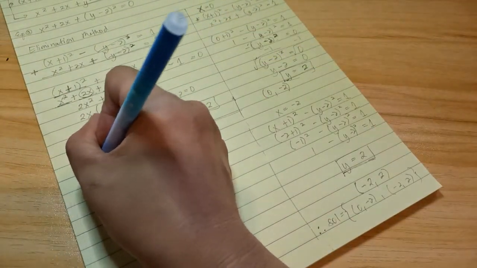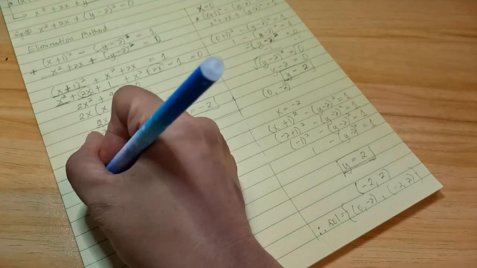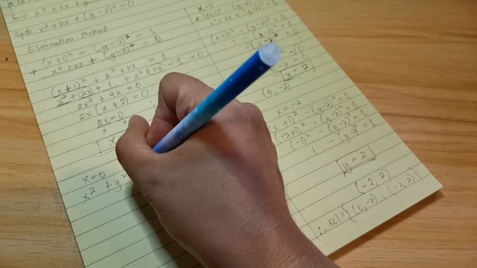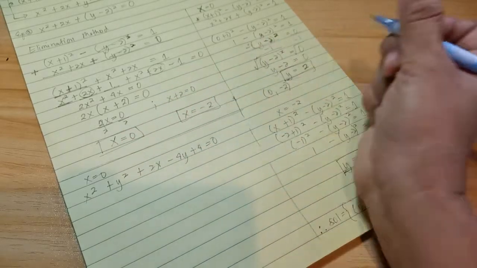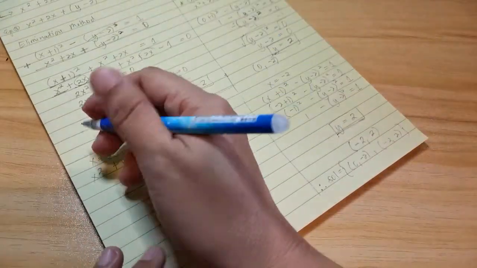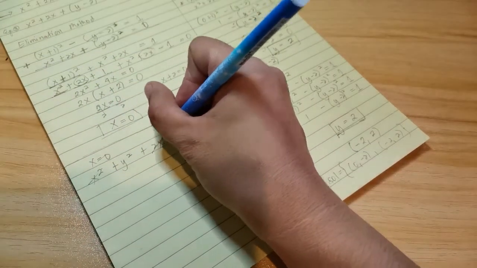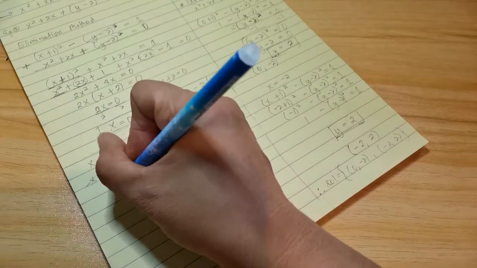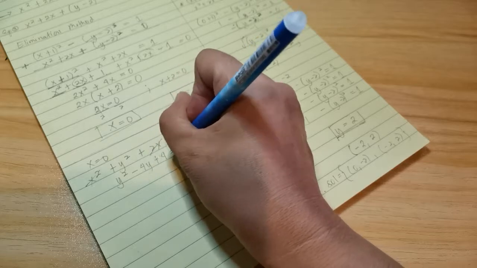So, we have x is equal to 0 and then we are going to use our first, yung x squared plus y squared plus 2x minus 4y plus 4 equals 0. Ayan. So, this will become 0. So, cancel na natin. This will also become 0. So, i-cancel na natin. So, y squared now minus 4y plus 4 equals 0.